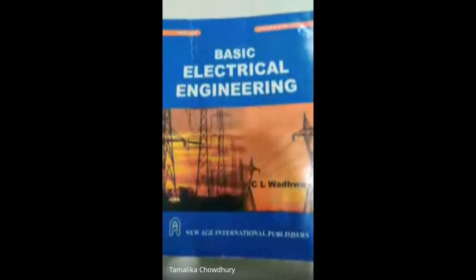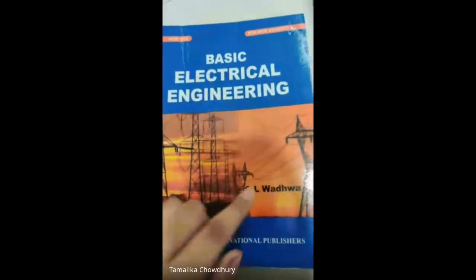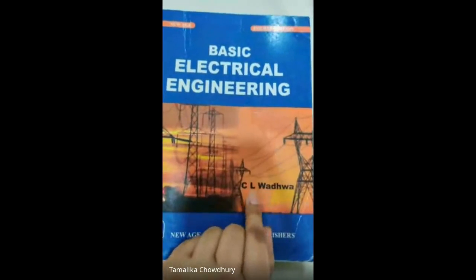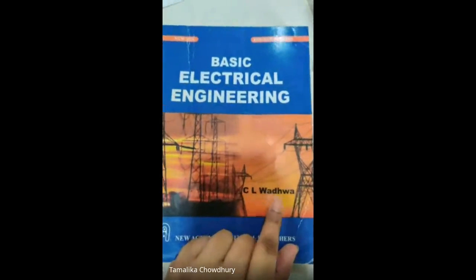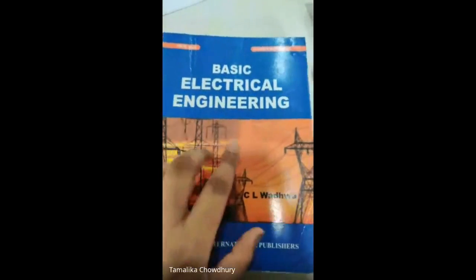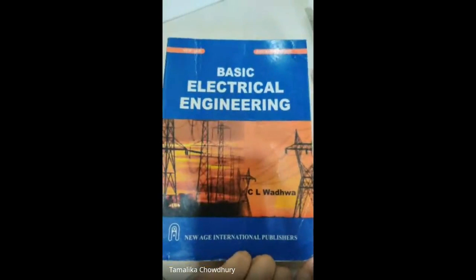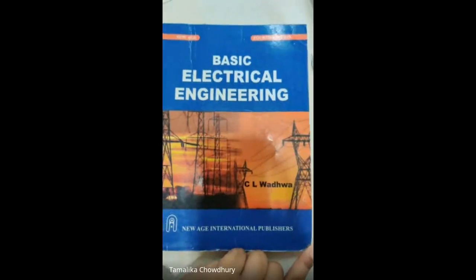This is the book. You can take a screenshot. You can write down the name. This is C L Wadhwa, you see written over here. C L Wadhwa is the name of the author, and Basic Electrical Engineering is the name of the book.